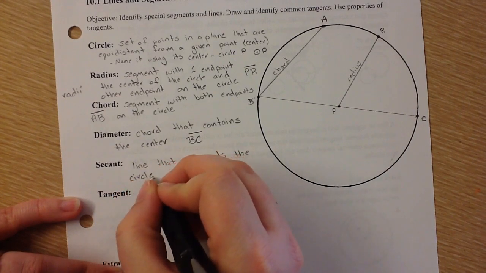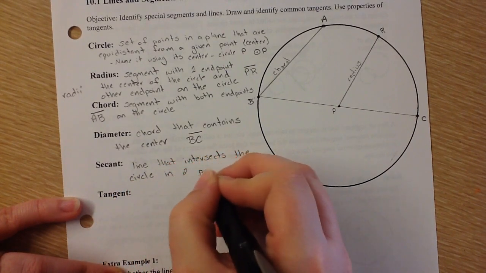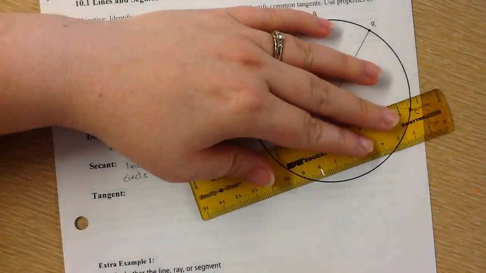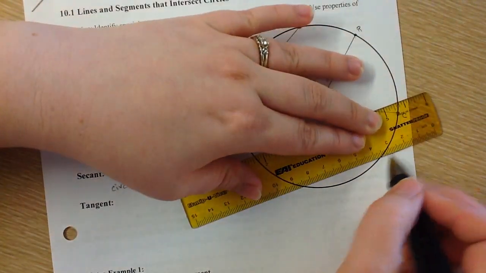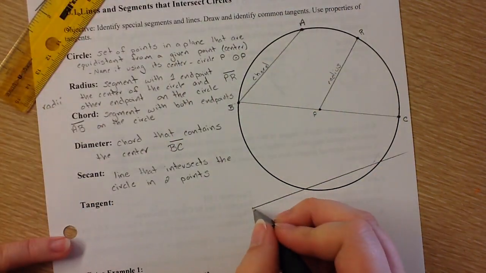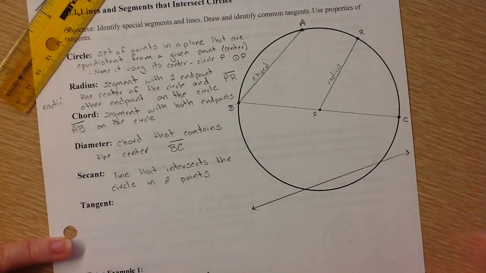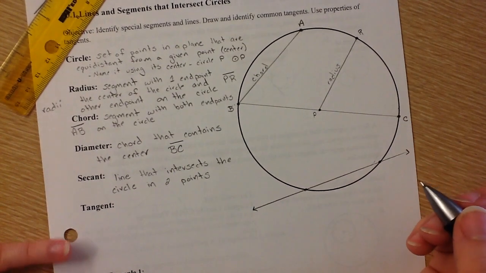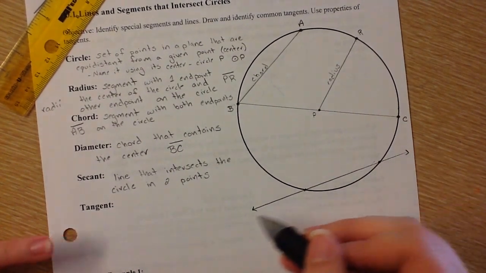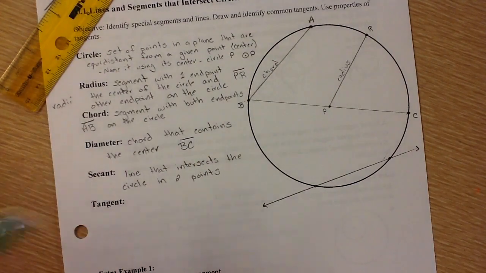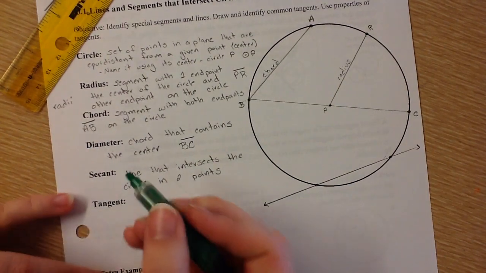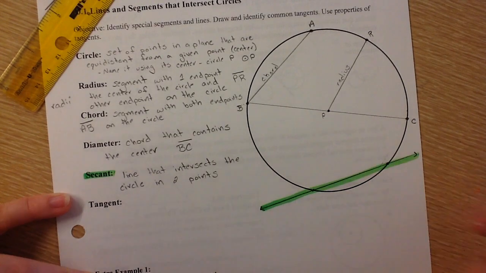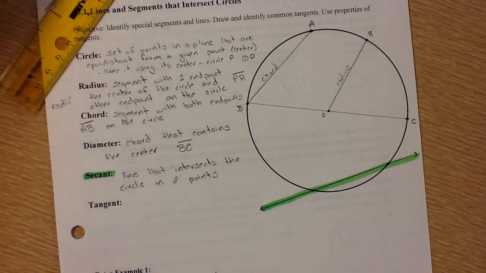But it has to intersect the circle in 2 points. So basically, it's a line that goes through this circle in 2 points here. Okay, so this right here is a secant. So let's go ahead and I'm going to color code the secant. So the secant is this guy right there. That green is a secant.